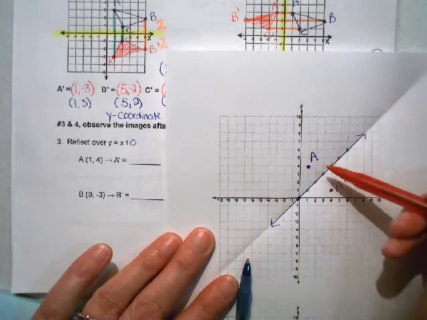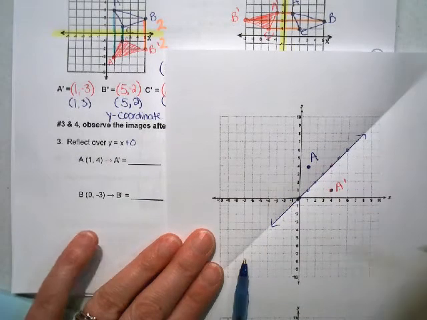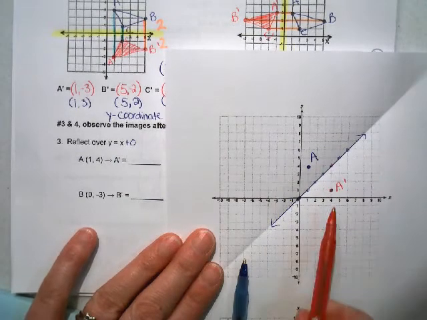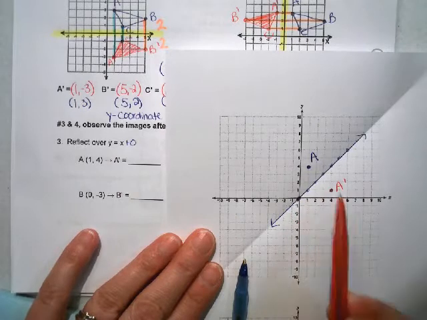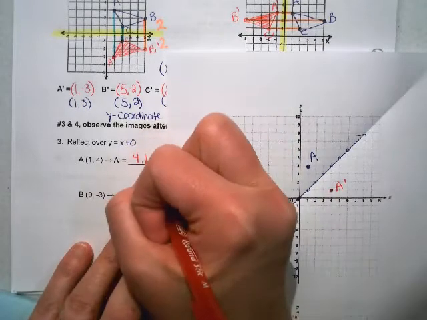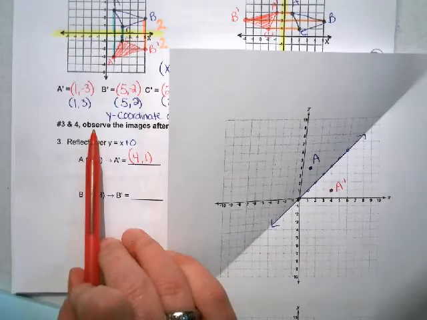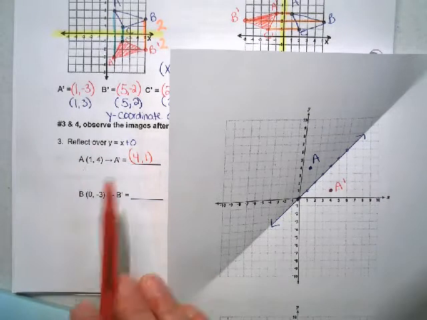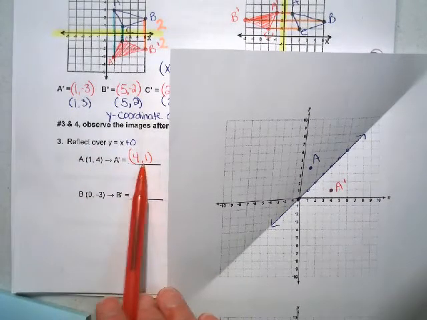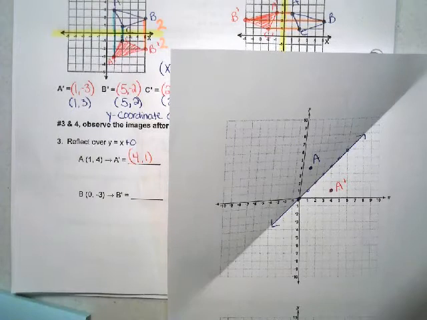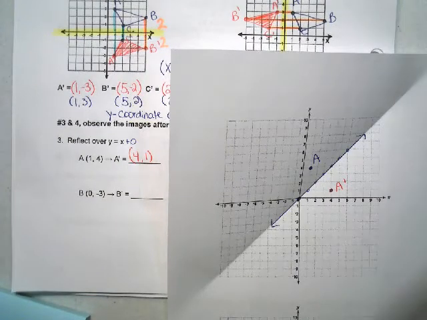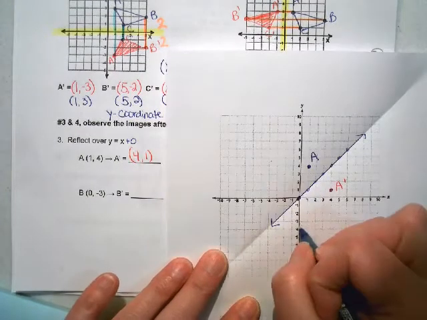So this would be if I were to reflect A over the line. This would be its new location. And if you look at my point, it would be 4, 1. So we'll write that down. So once again, they're going to try to see if you can observe a pattern here. So just based on the first to the second, you might be kind of noticing. But let's try one more.